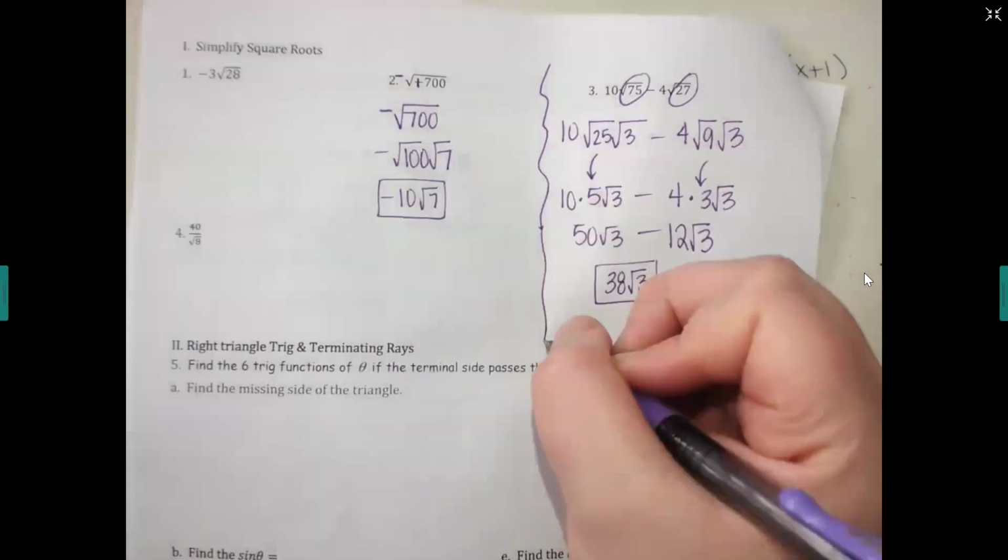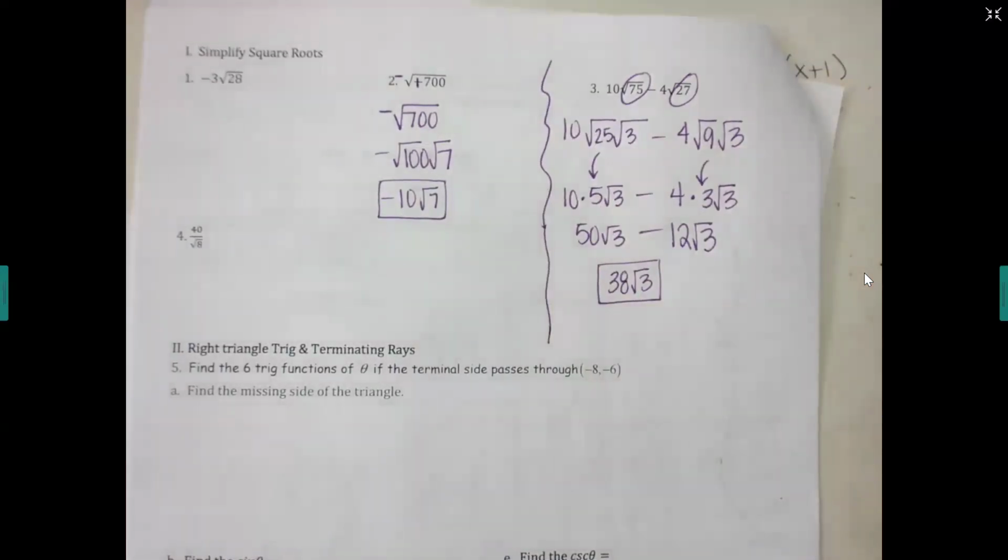Okay, so for your test, if you just put this in the calculator and get an answer, you're not going to get credit for that. You get them both to root 3s, and then you can add or subtract the front numbers. That being said, let's do one more together. Let's do number 6. This will be the last question we do all together.